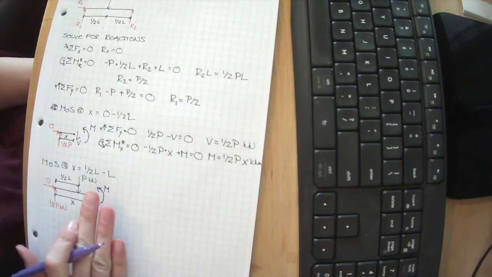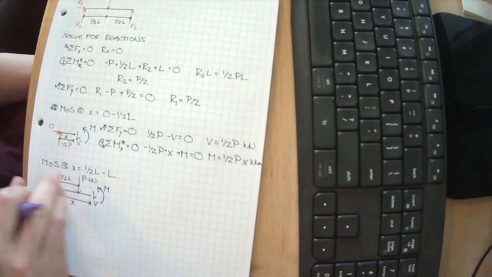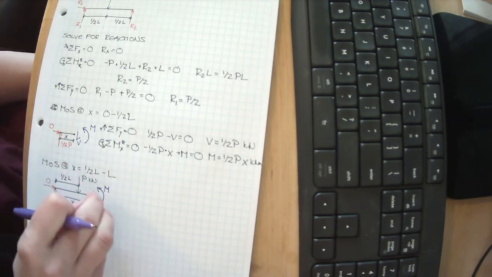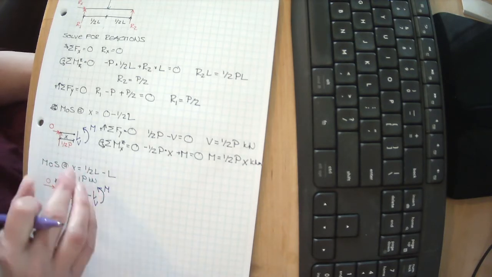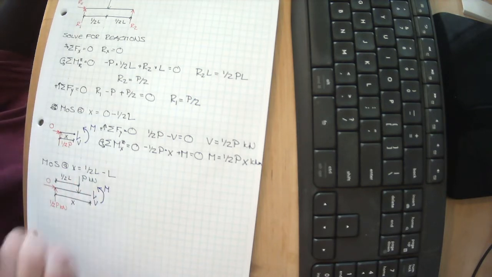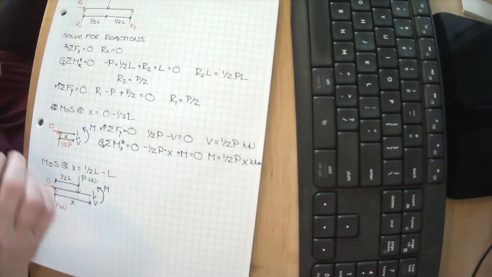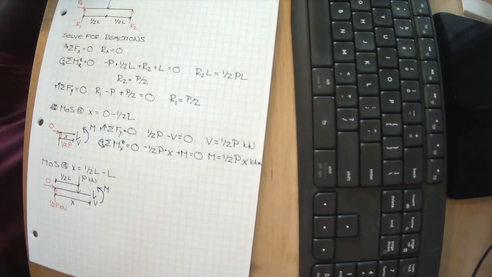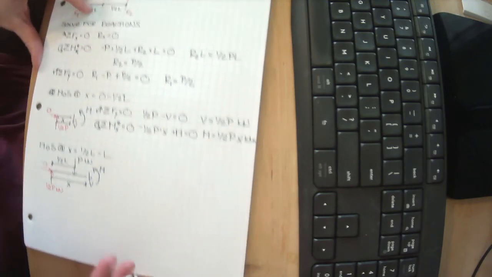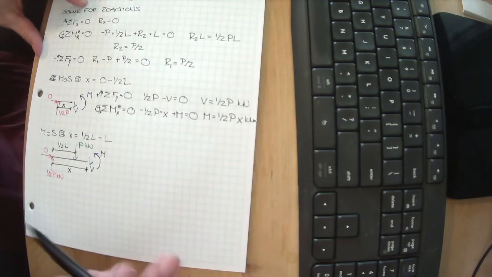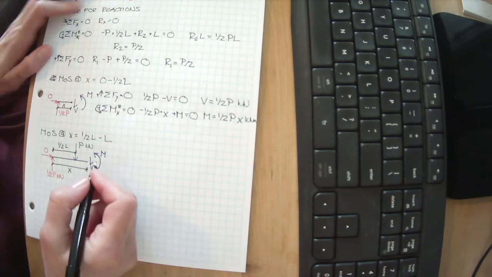And we know there's the rest of the beam holding this in place. So there's some internal reaction there holding this in place, and that internal reaction is our internal loads. So let's take a look and see what happens when we start to solve this here.